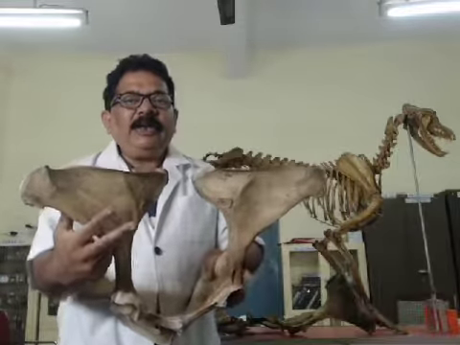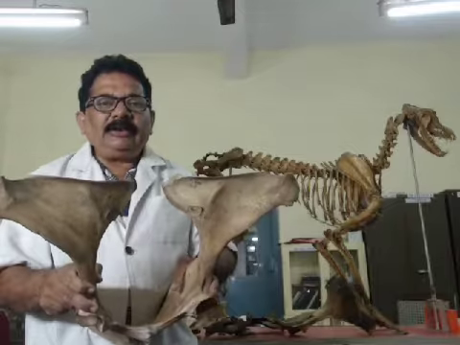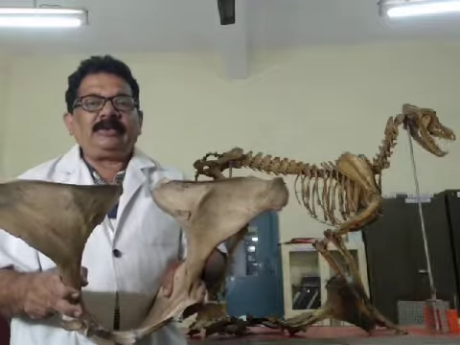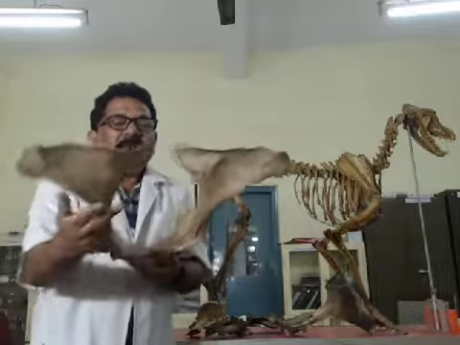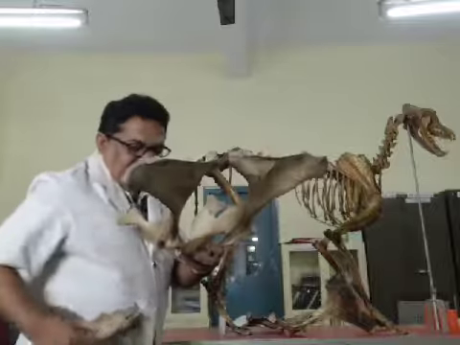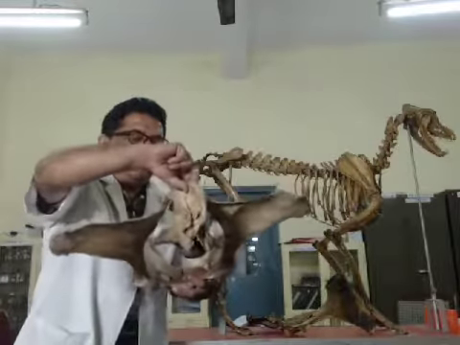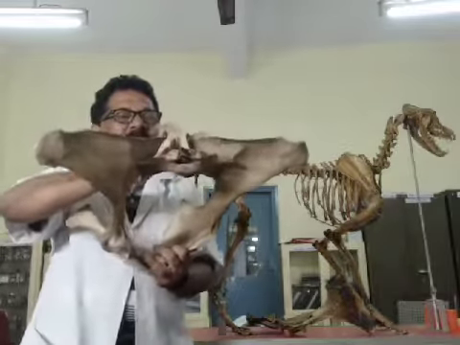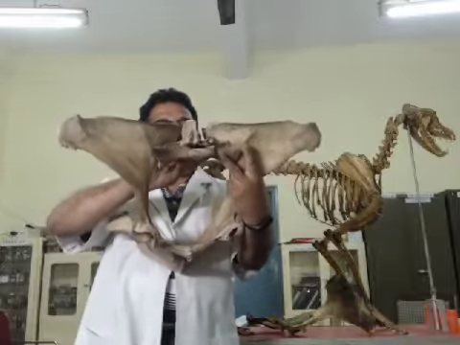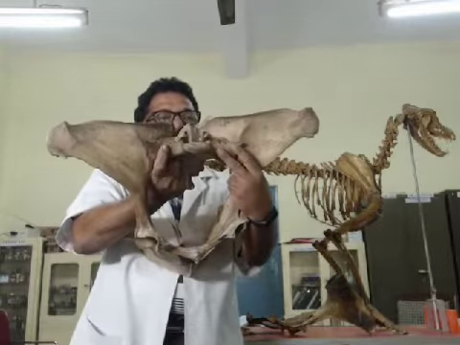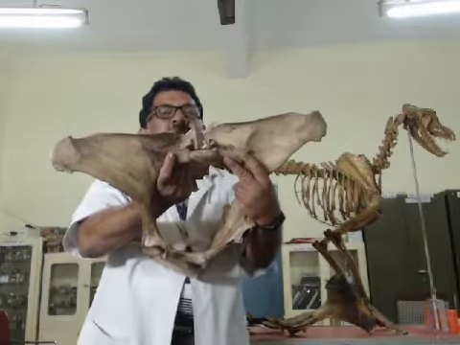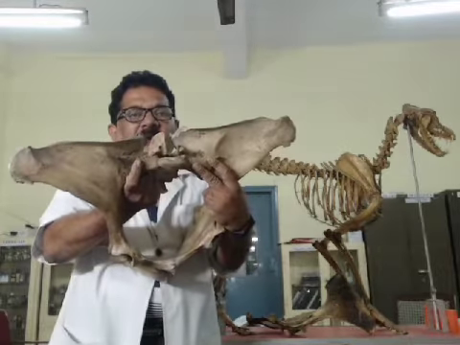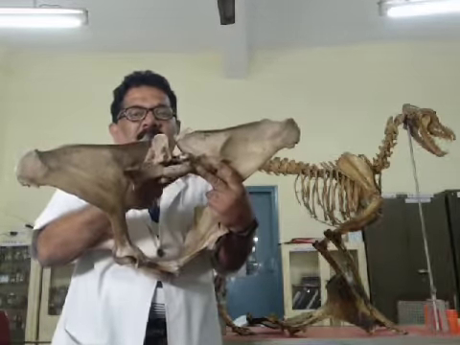Now, this craniomedial surface is also otherwise named as the sacropelvic surface or sacroiliac surface. Why? Because it is this surface which is attached with the sacrum. This surface is attached with the wings of sacrum. Look at this. These are the wings of sacrum which are attached with the craniomedial surface. So the craniomedial surface is also otherwise called the sacroiliac surface or sacropelvic surface.